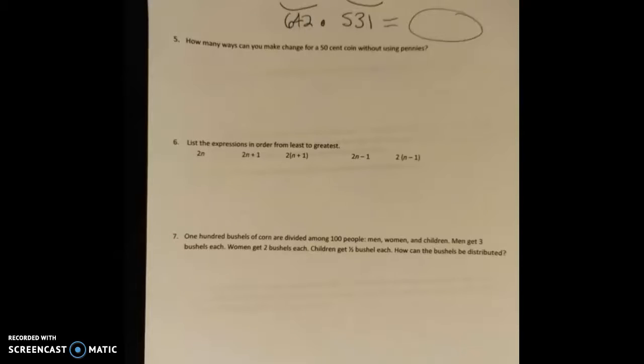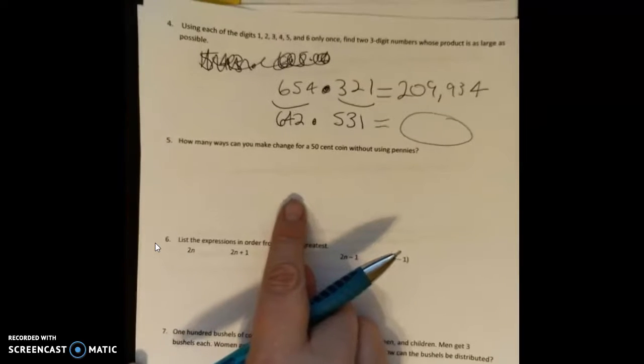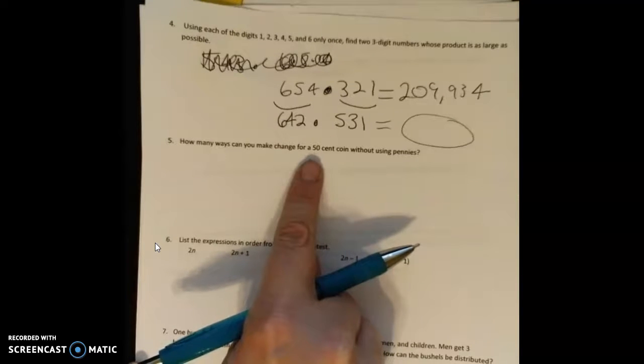So here's part 2. Again, guess and test, obviously, guessing here and testing isn't going to work. Like, I think there's 20, I think there's 10, that's not going to work. A lot of times kids will draw pictures, okay?